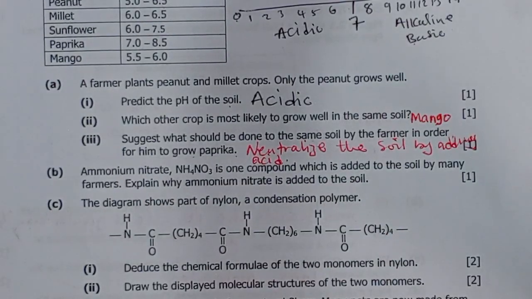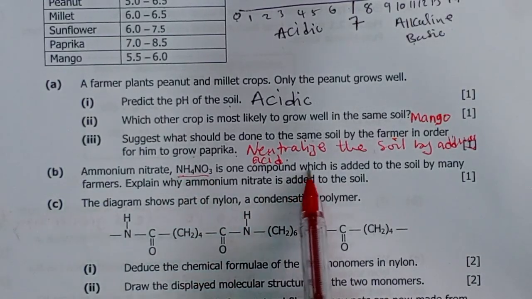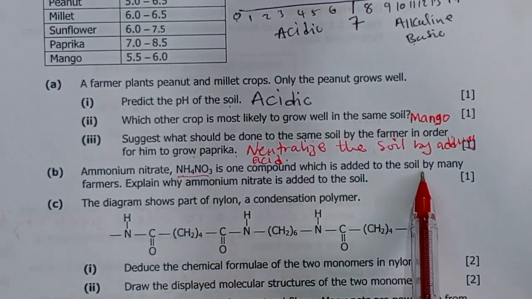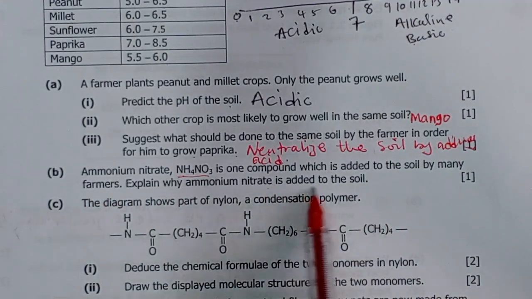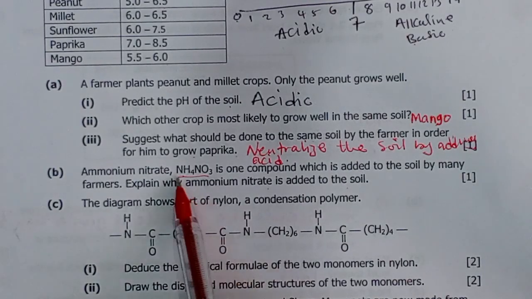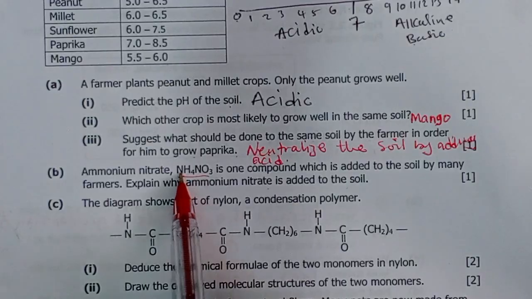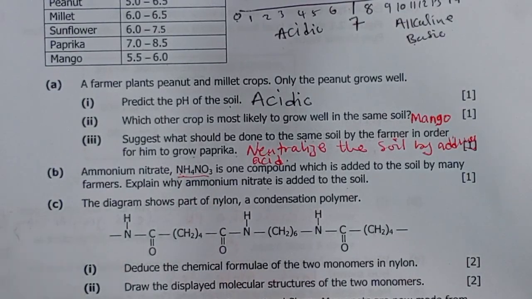Ammonium nitrate is one compound which is added to the soil by many farmers. Explain why ammonium nitrate is added to the soil. The reason is very simple. Ammonium nitrate contains nitrogen. Nitrogen is one of the essential elements for better growth of the plant.